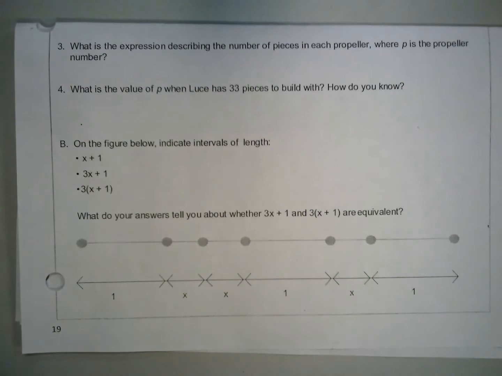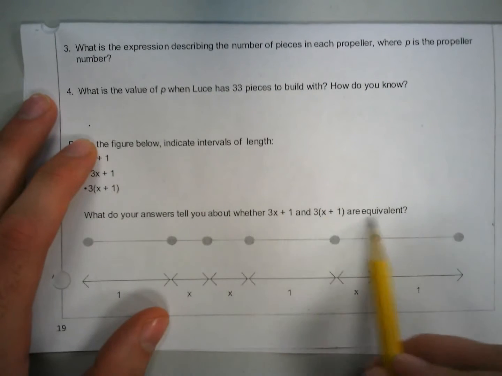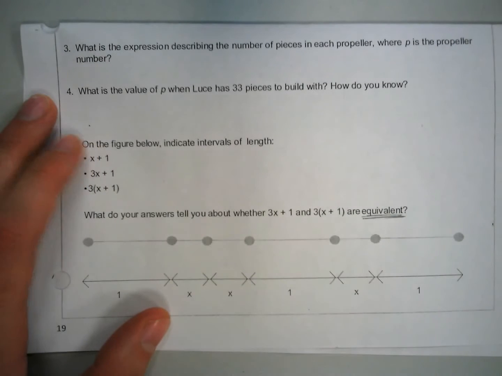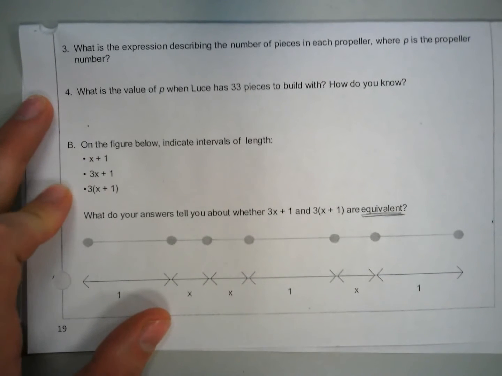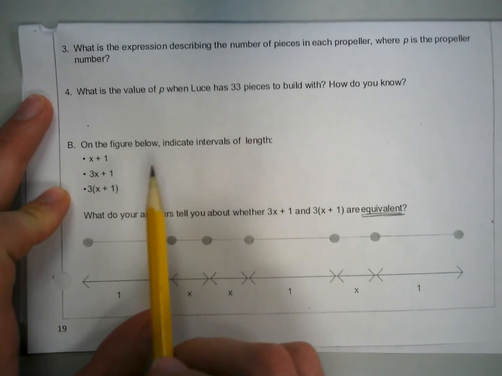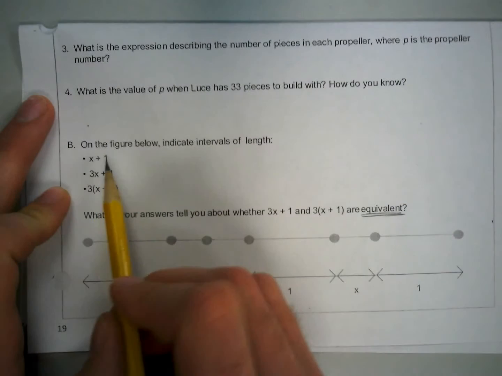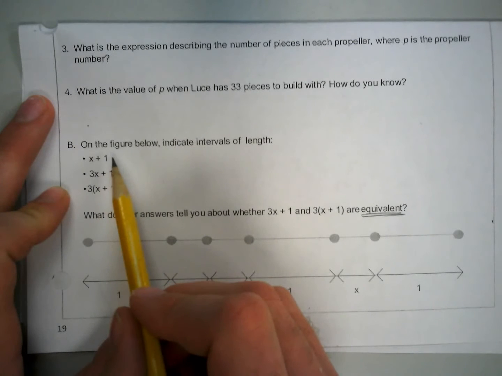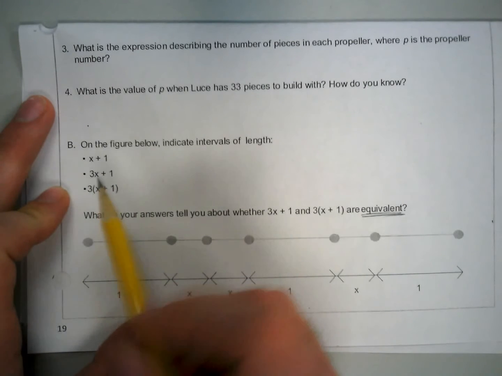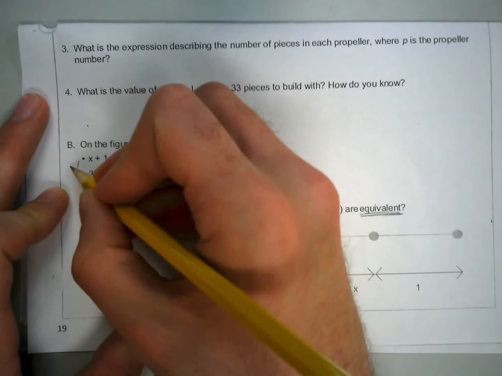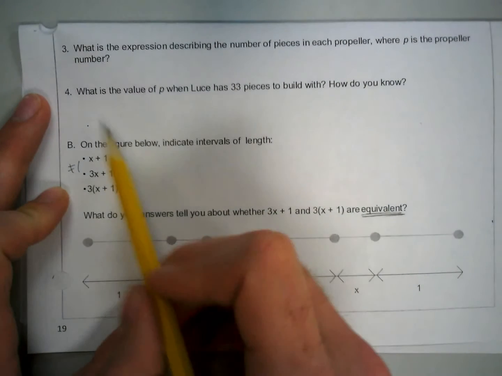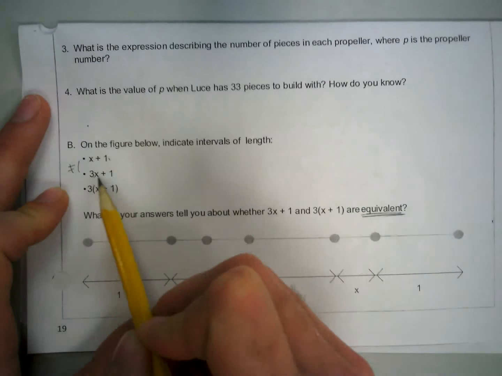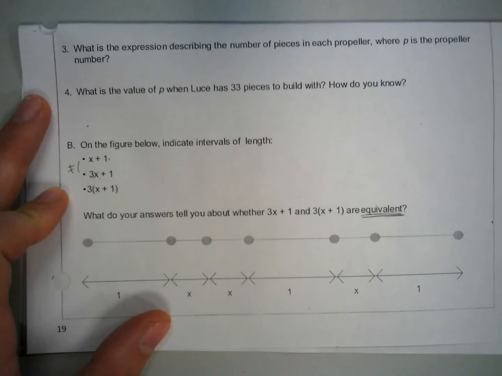The main idea is still asking if things are equivalent. So let's just look through our three options. I know it says use the figure below. We'll do that in a second. Okay, x plus 1. We can't simplify that at all. It's just x plus 1. Same with 3x plus 1. Now hopefully you notice that these two are not equivalent, right? X plus something and 3 times x plus something, not going to be the same answer. There may be special cases, but won't be the same.